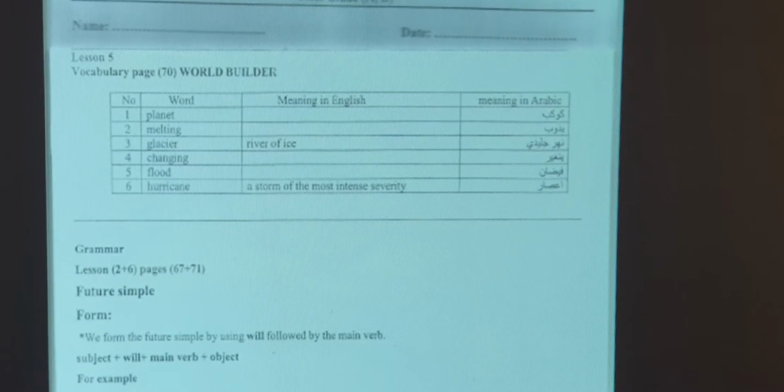This is teacher Fida. Today we are going to take Unit 7 Iceland, Lesson 5, Vocabulary, page 70. So please open your study sheet too and let's read the meaning in English and in Arabic. Let's start with number 1.